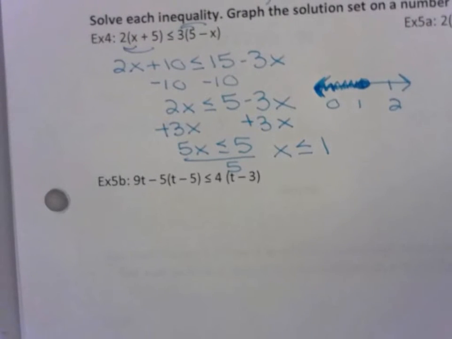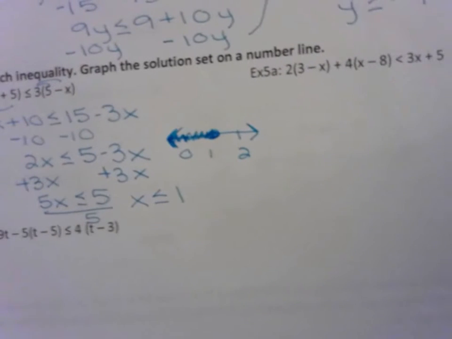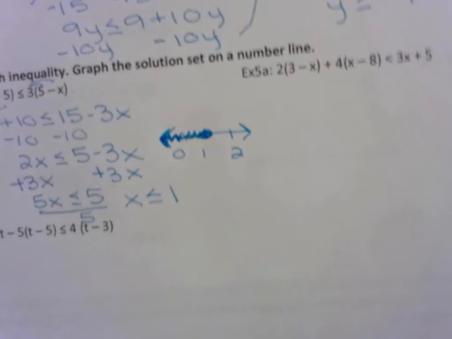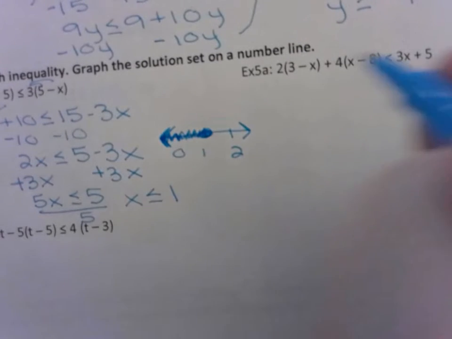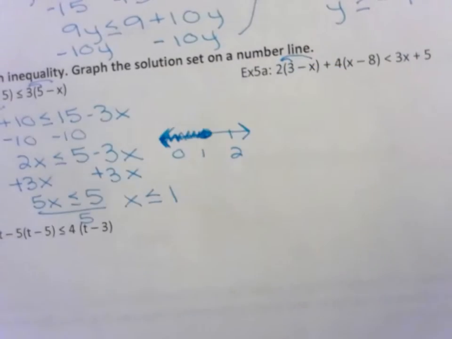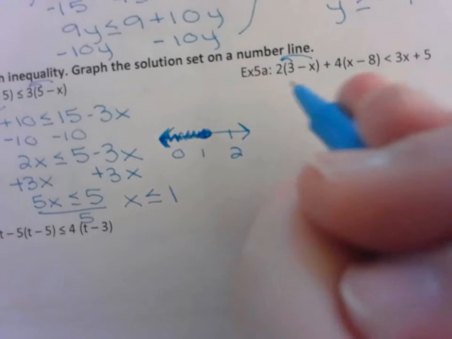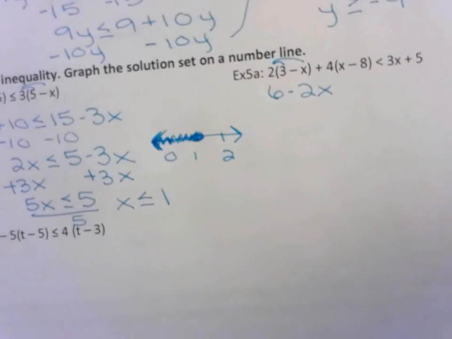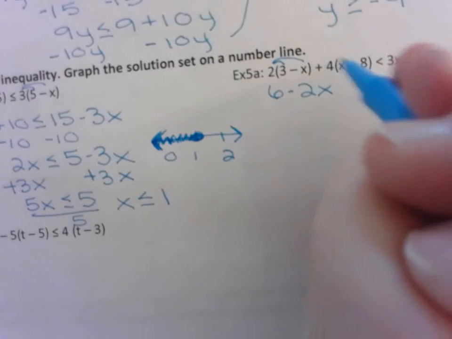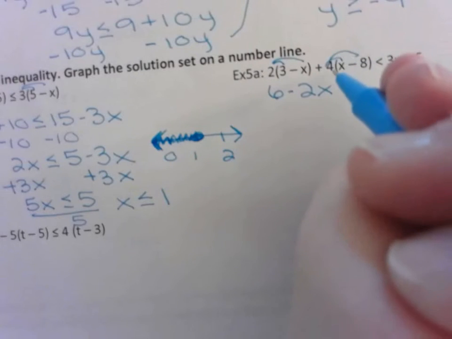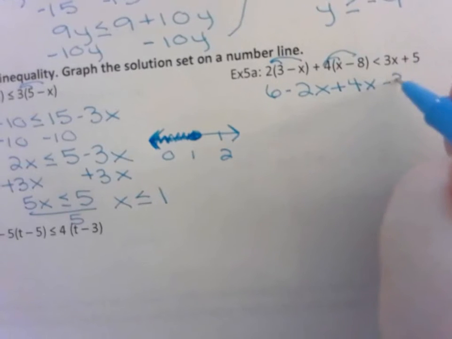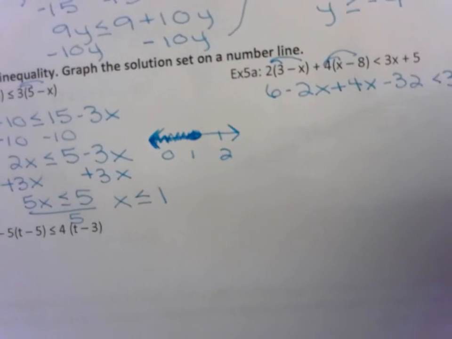Okay, let's look at one more. Let's look at 5a. Let's distribute and see what I get. I notice I have parentheses, so let's distribute the 2. 2 times 3 is 6. 2 times negative x is negative 2x. So 6 minus 2x, plus 4x, and then 4 times a negative 8 is a negative 32. Less than 3x plus 5.